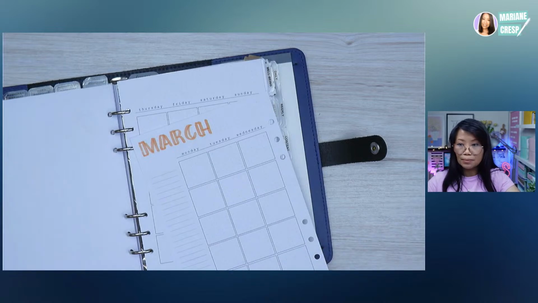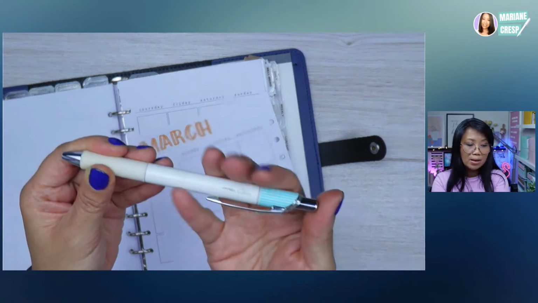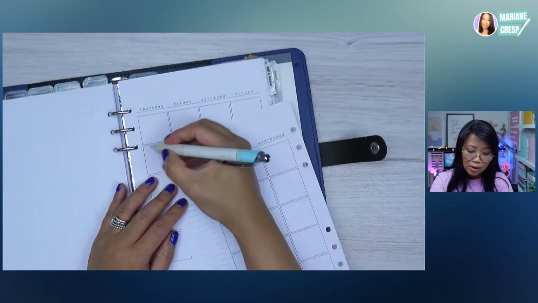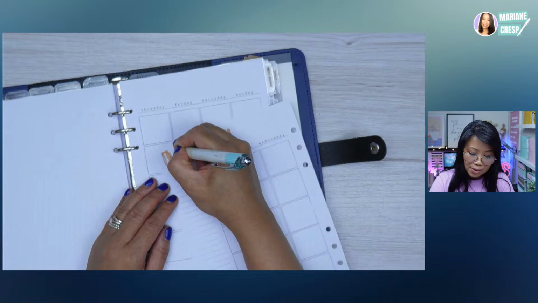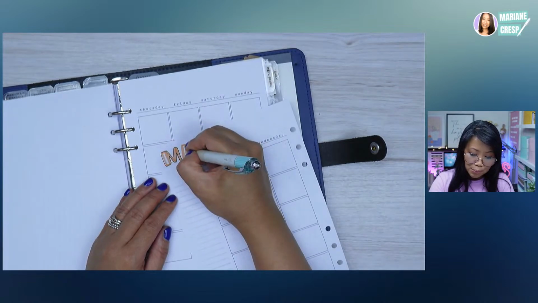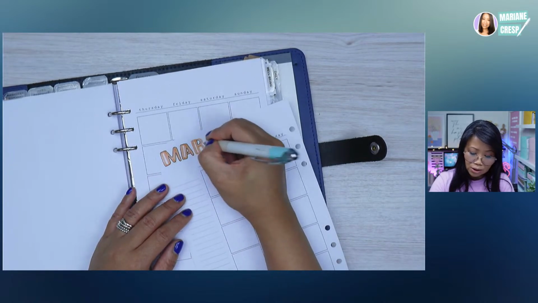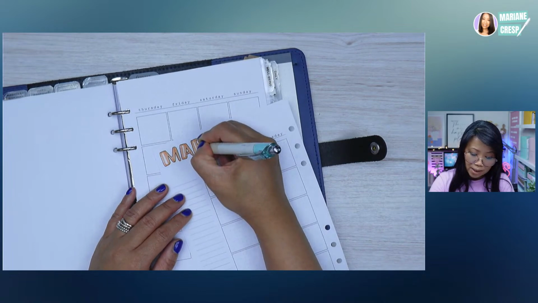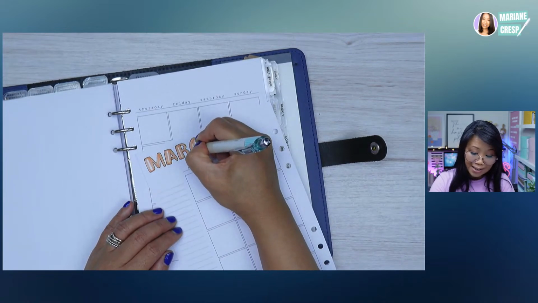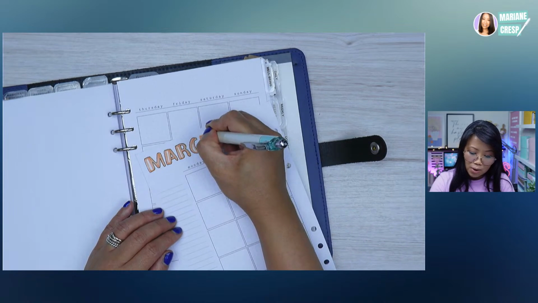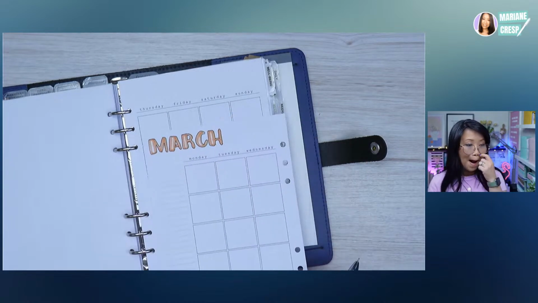So March, and then of course grab my Pentel Energel black ink pen with a 0.5 needle point refill and outline each letter to make that marker pop on the page. So whatever color highlighter or markers you are using to embellish your page, if you haven't tried outlining it with black marker, or even maybe a darker contrasting color, try it and see what you think, how it looks on your page. There you go.